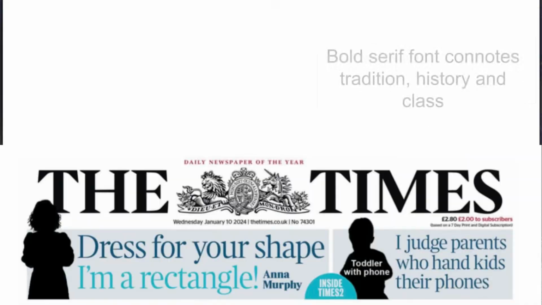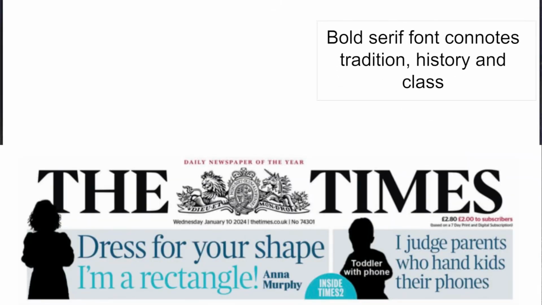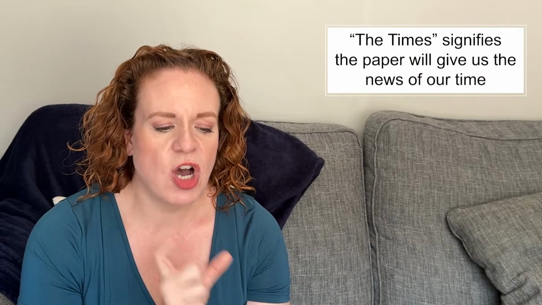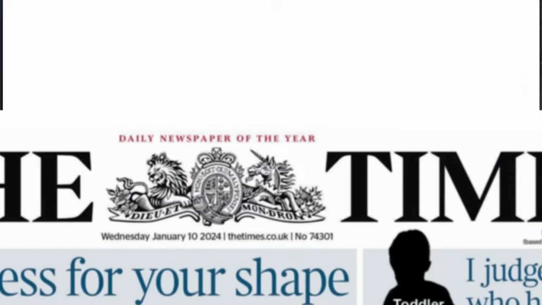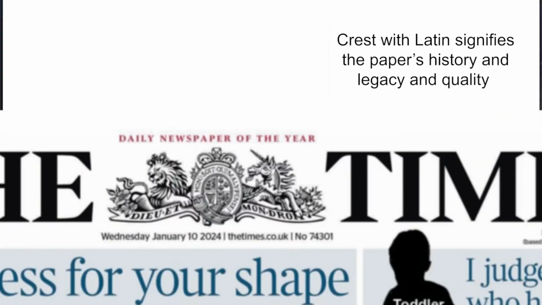If you have a look at the masthead for the Times, it's in a really bold serif font. Serif font tends to make things feel quite fancy, traditional, old-fashioned. And the word the Times makes it feel like the news in this newspaper is going to be current and relevant to the time that we live in. There's a royal crest just above the masthead as well, and this kind of makes it feel like this newspaper has a legacy, that it's historic and traditional and that you can trust it. It's going to be high quality.